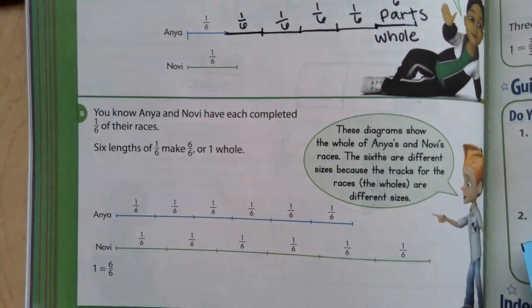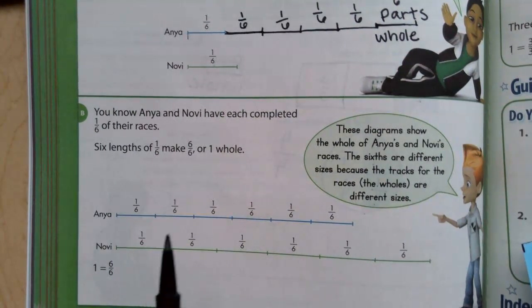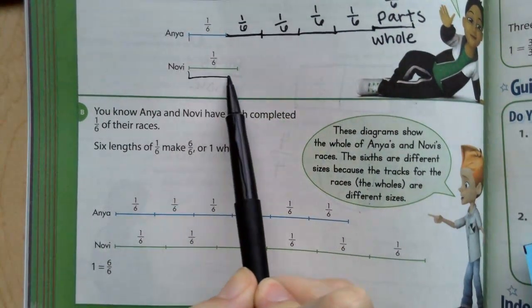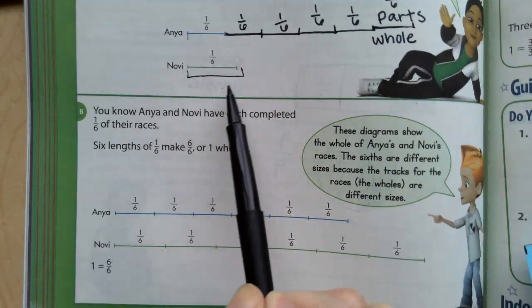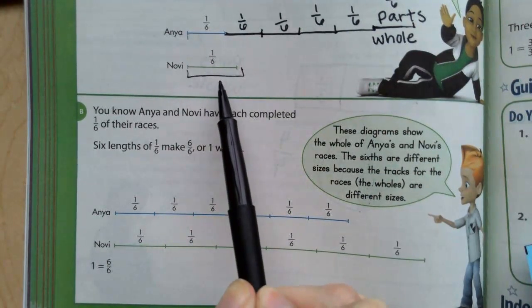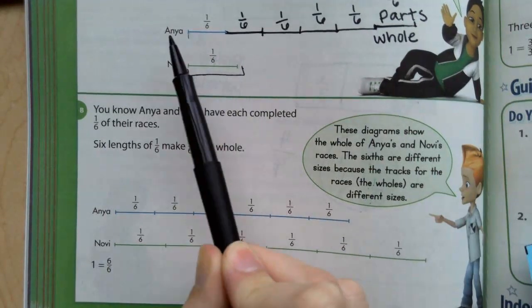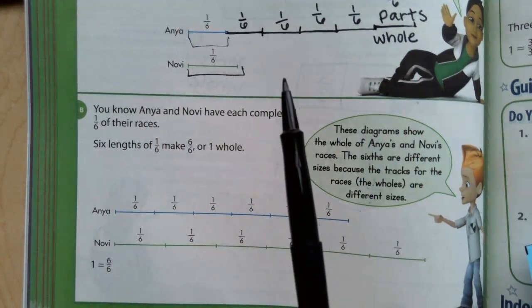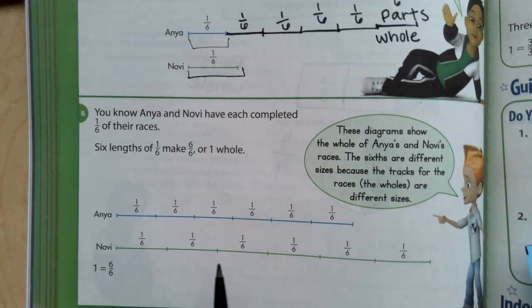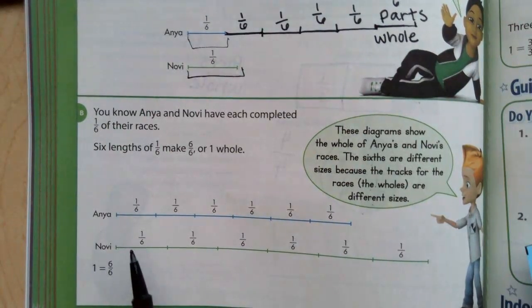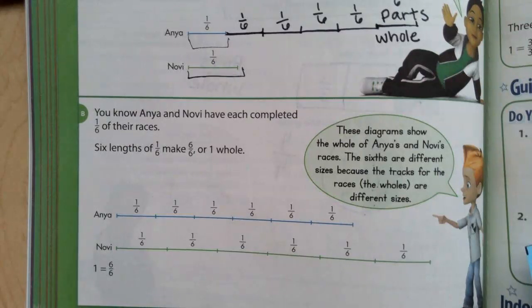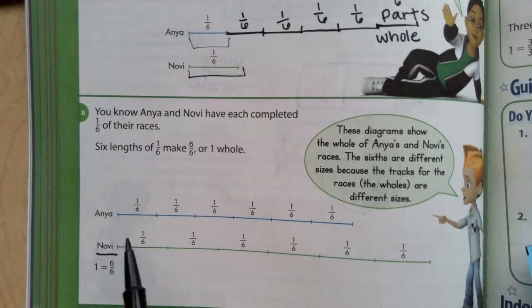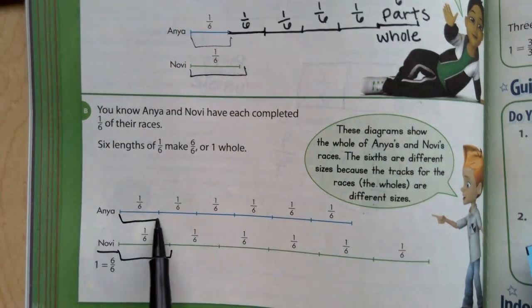Now for the next part, we'll be looking at the bottom. Now Novi's unit fraction, that means the one piece of the whole, is longer than Anya's unit fraction. They both had 6 parts, but Novi's was longer than Anya's. So who ran faster? Or longer, I guess. Who ran longer? Novi ran longer because her unit fraction was longer.